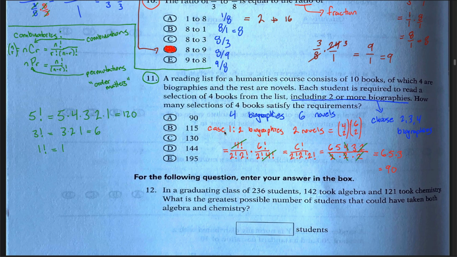No, this is just case 1, right? It doesn't say each student is required to read a selection of 4 books from the list, 2 biographies and 2 novels. It says you must have 2 or more biographies. So there's 3 different cases: the case where there's exactly 2 biographies, the case where there's 3 biographies, and the case where there's 4 biographies. All this work was just the first case. Oh my God, this is the worst problem ever.